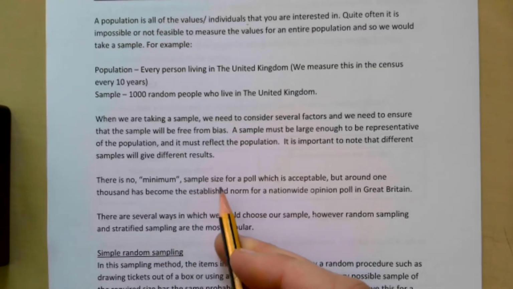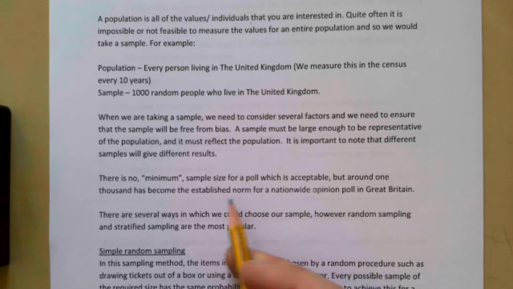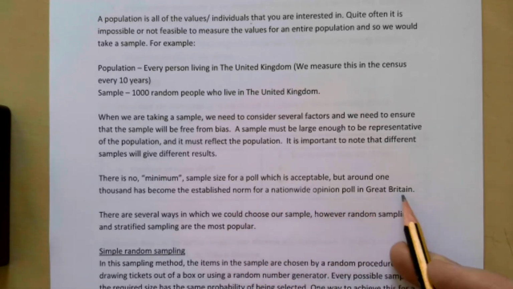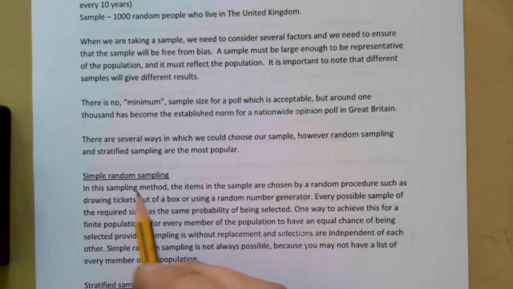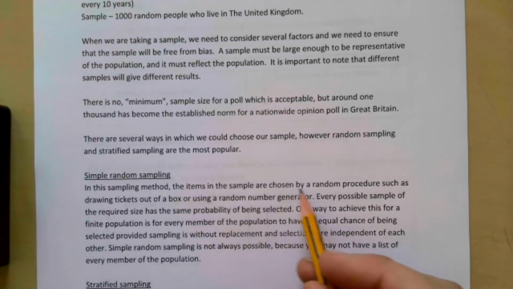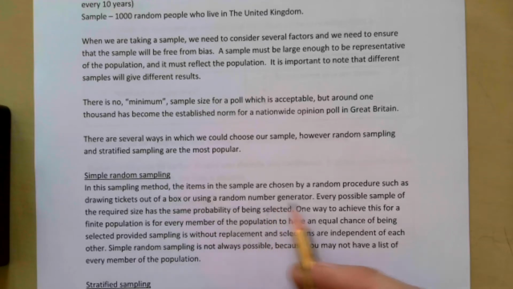There's no minimum sample size for a poll which is acceptable, but around 1,000 has become the established norm for a nationwide opinion poll of Great Britain. There are several ways in which you could choose your sample, however random sampling and stratified sampling are the most popular. Random sampling then. So a sampling method, the items in a sample are chosen by a random procedure such as drawing tickets out of a box or using a random number generator.